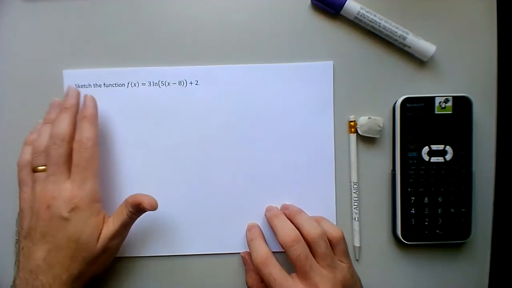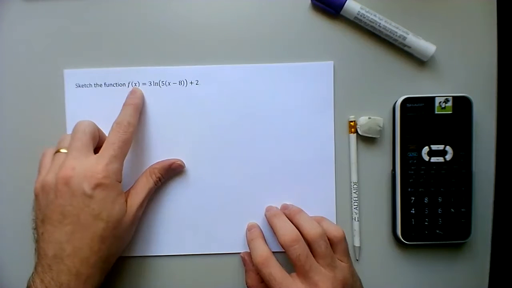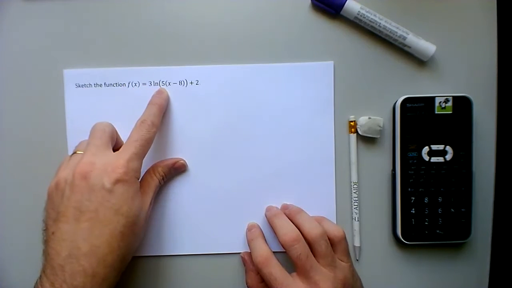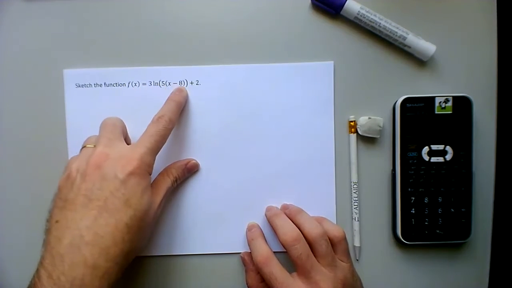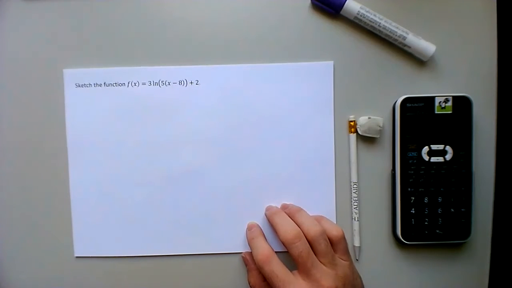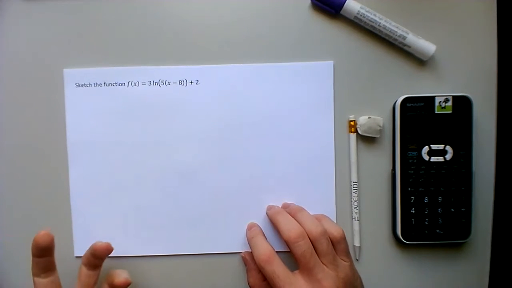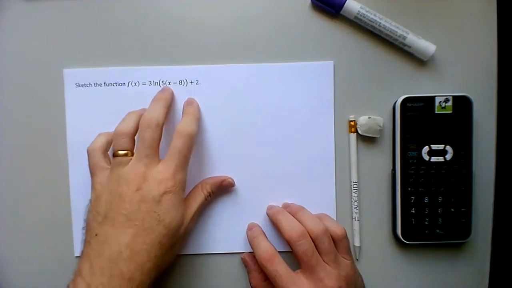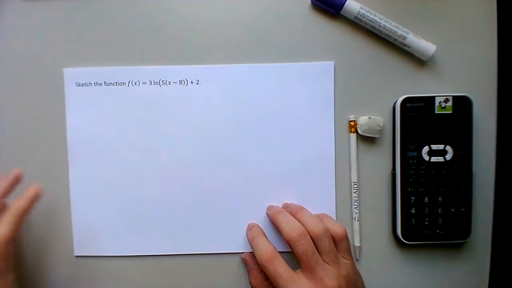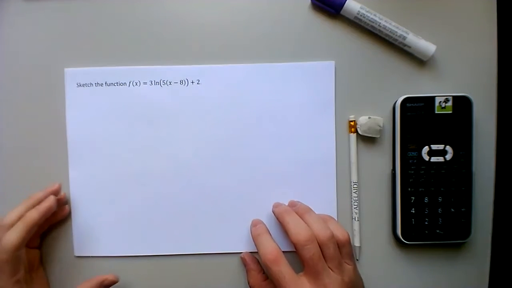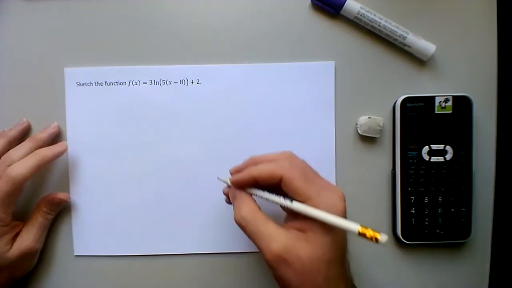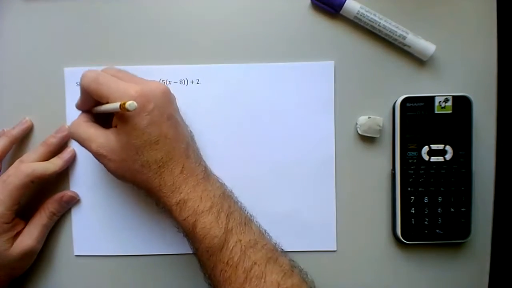Well, my problem says sketch the function f of x, which is equal to 3 ln of 5 times x minus 8, then plus 2. I know what the function ln x is supposed to look like, and these changes to the formula should correspond to transformations of the graph, so I should be able to sketch it using that information. Let me just draw ln x.